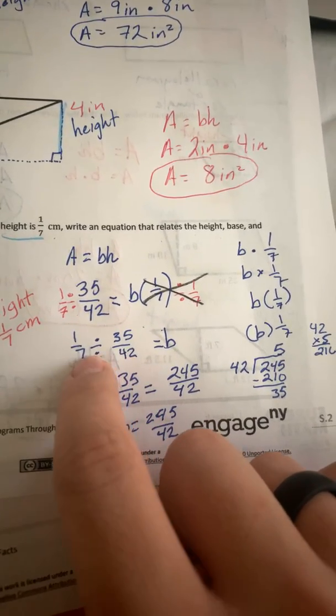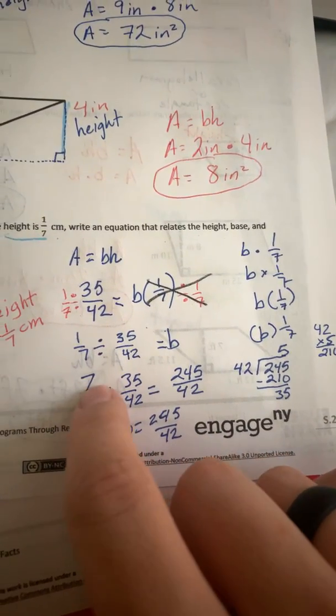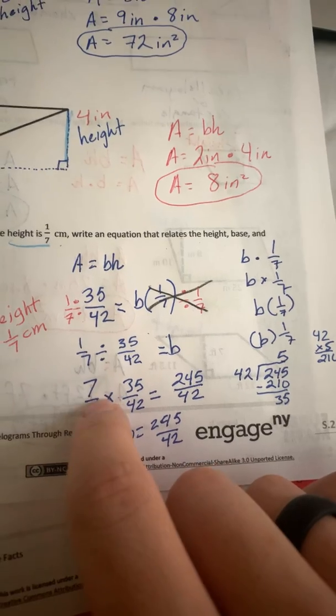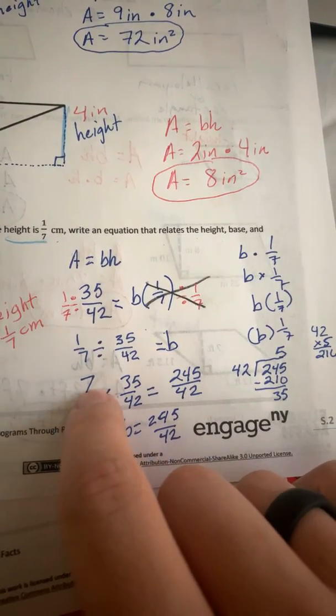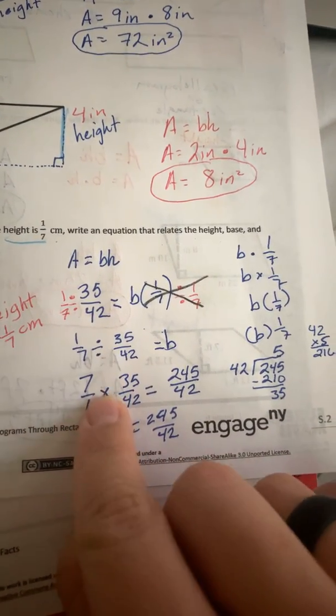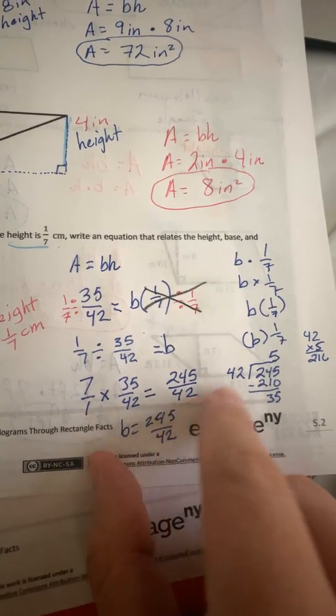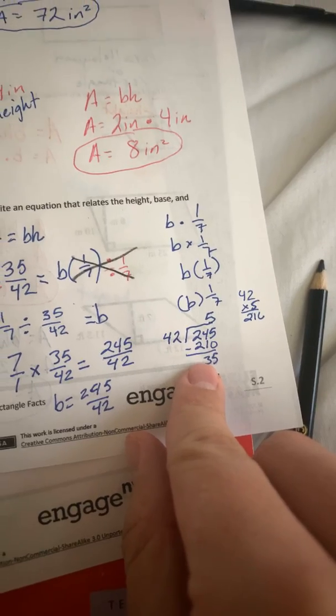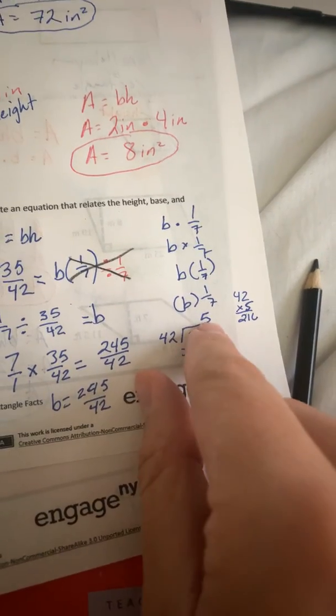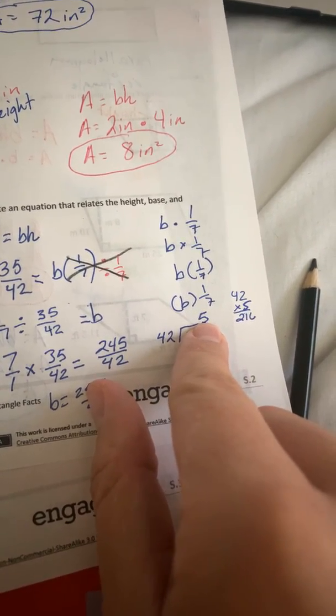Now I have that. Now what I can do, to figure this out, is you want to do the reciprocals, and since you're doing the opposite, you're also going to do the opposite of the symbols. You multiply, and then you get this. Then you want to divide, which is here. And then I have my top, which is my quotient.